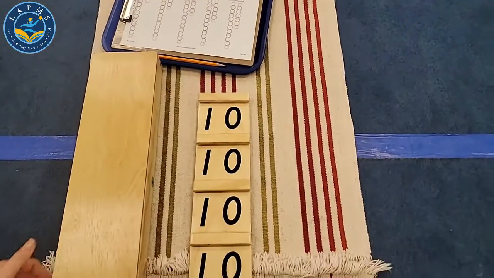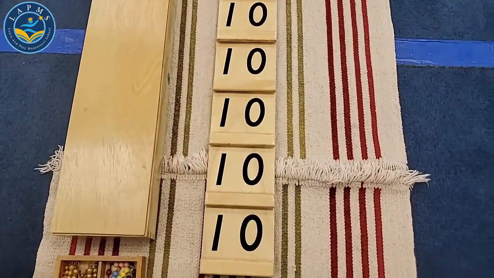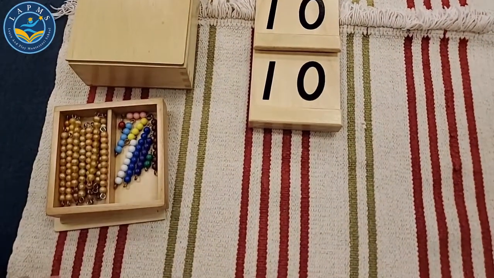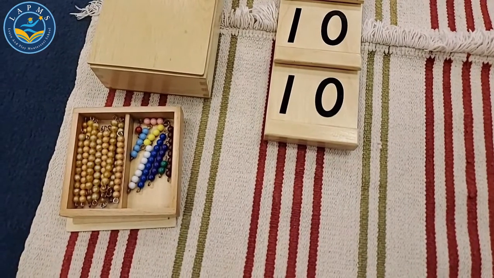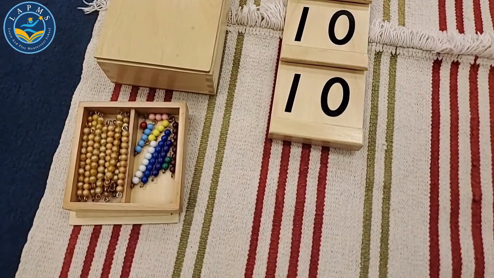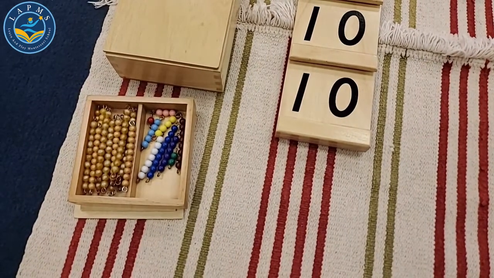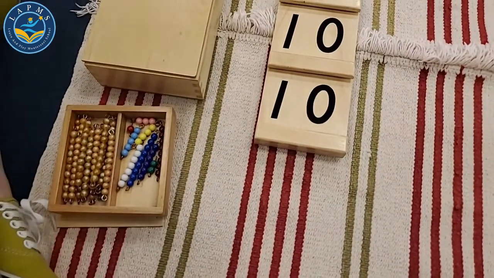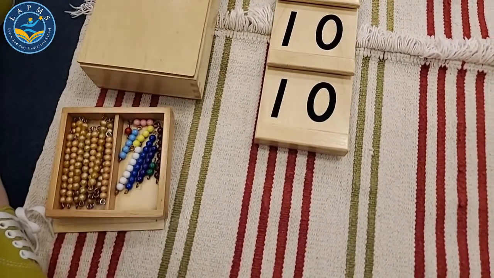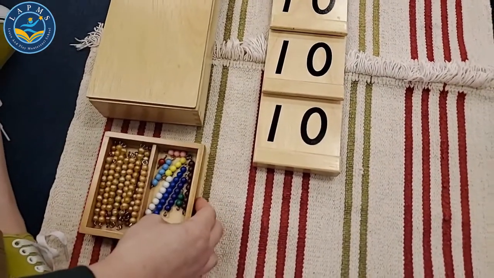So here we can see so many numbers. What numbers do we see? Can you tell me? That's right. I see tens. Okay. So when we were counting tens up to 10, we were using these small colorful beads.